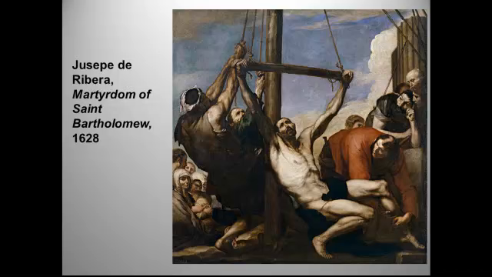Well, there are the twisted figures. There's the dramatic use of light and dark, or chiaroscuro. There's the emphasis on a saint. Now, why do I say that's typical of some parts of the Baroque? It's part of the Counter-Reformation, which is doubling down on Catholic doctrine, and particularly the veneration of saints.